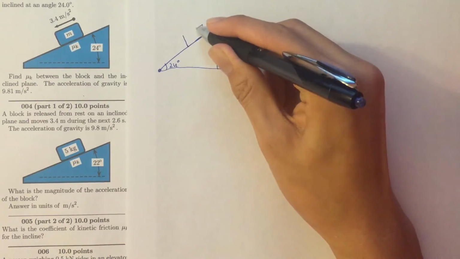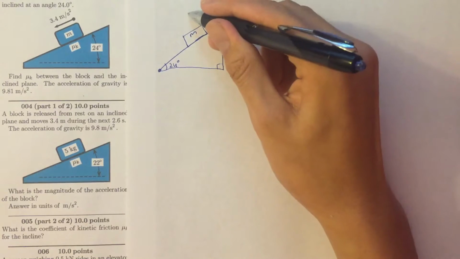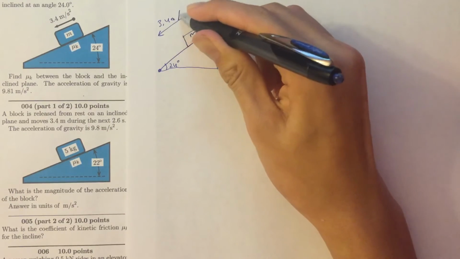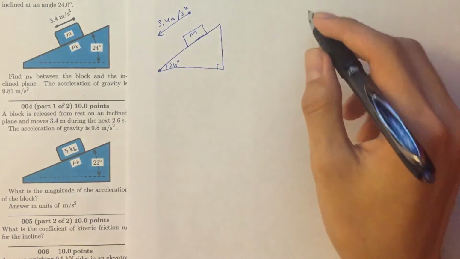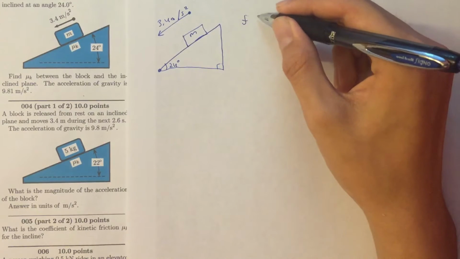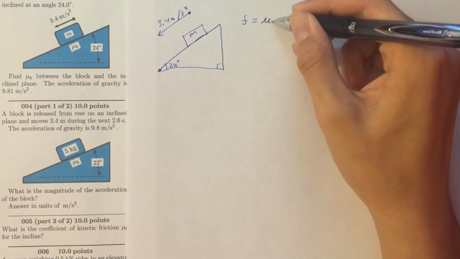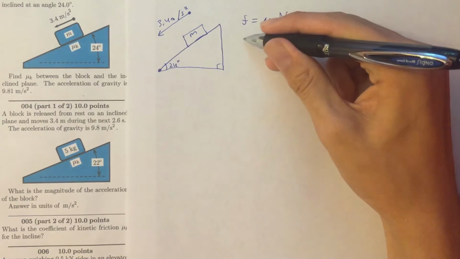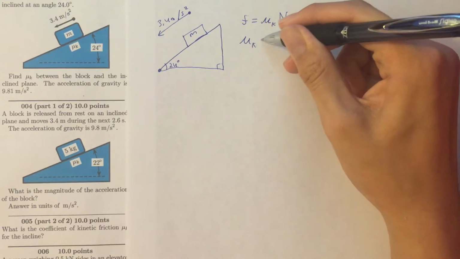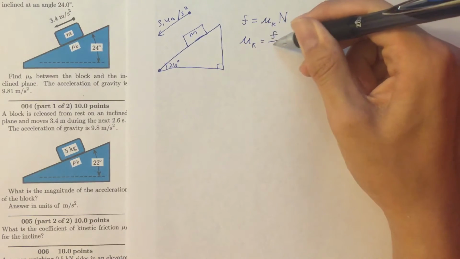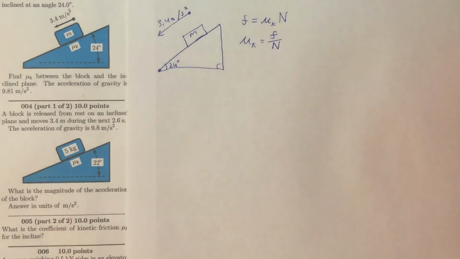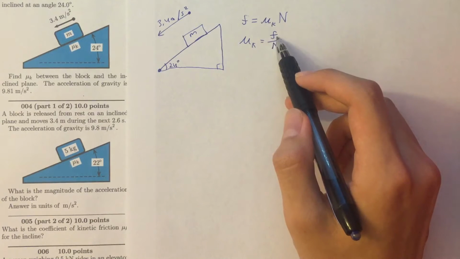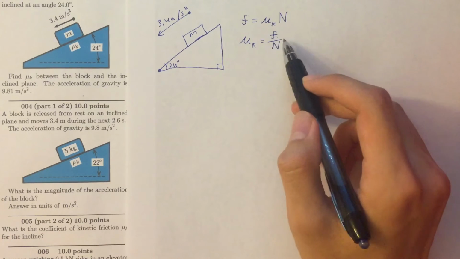We have an object here with mass m, and it is accelerating in a certain direction at 3.4 meters per second squared. Now, from the frictional equation, we know that the force of friction is equal to the coefficient of friction, in this case kinetic friction, times normal force. So the coefficient of kinetic friction is equal to the force of friction over normal force. This means that to find the coefficient of friction, we must find the magnitude of the frictional force and the normal force, and then divide them by each other.